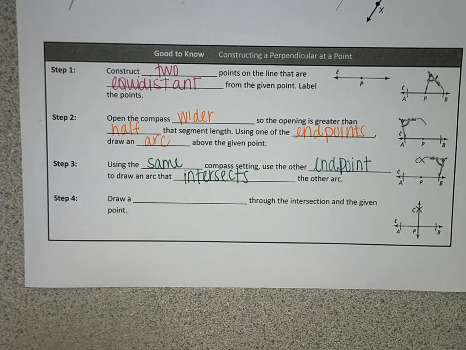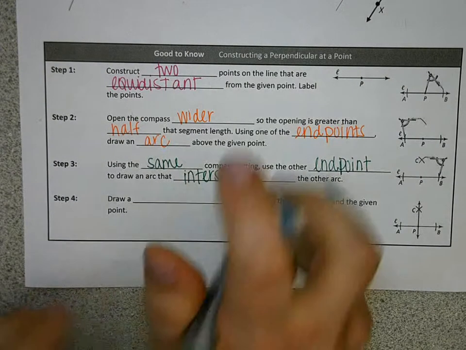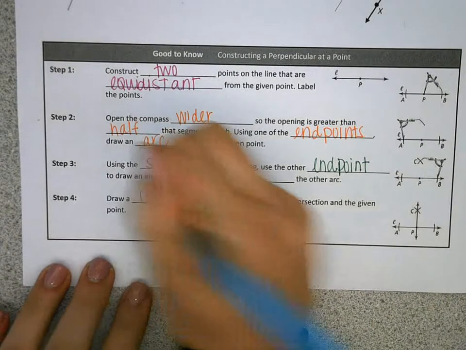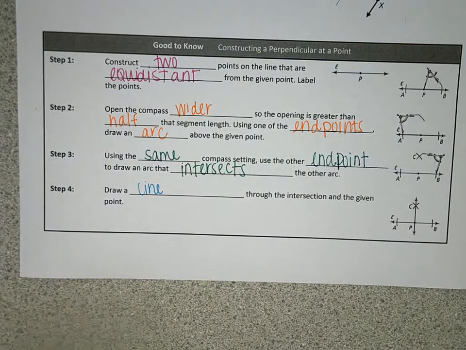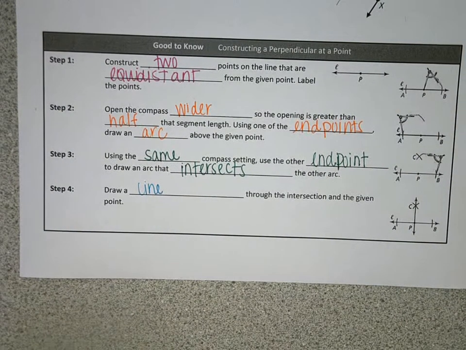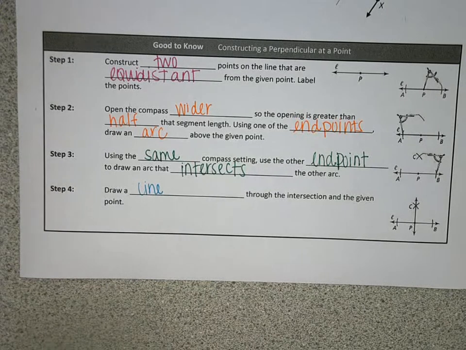It's very similar to the bisector. And then you're going to draw a line through the intersection and the given point. Okay, this one's pretty simple. It's very similar to the bisector, except that you have to make the endpoints, basically. Okay, so the example is on the next page.